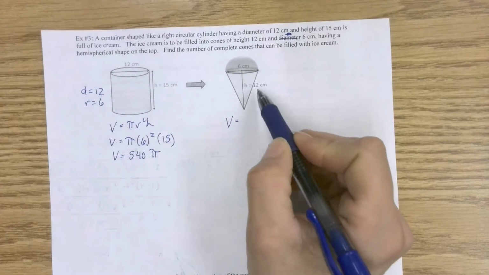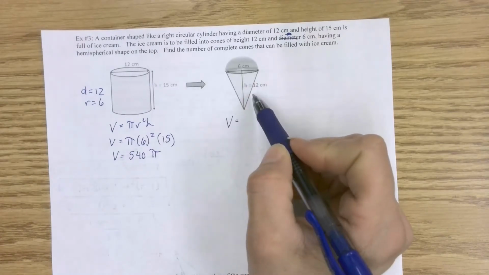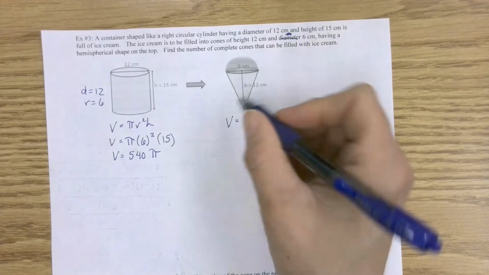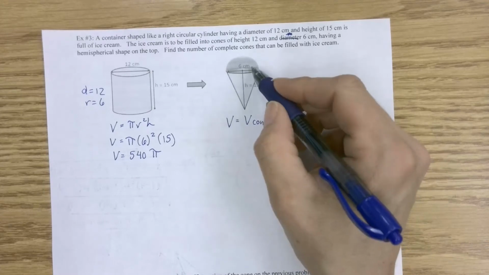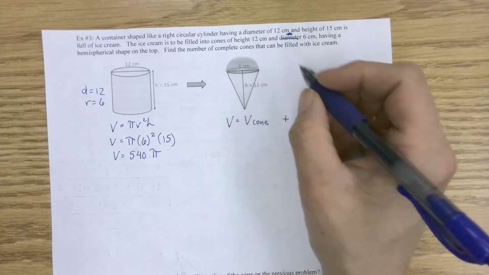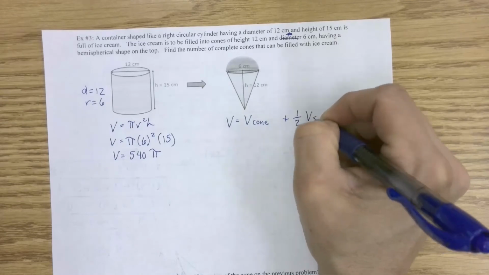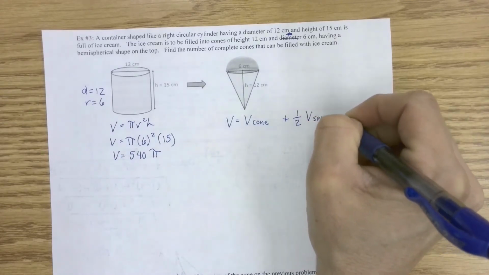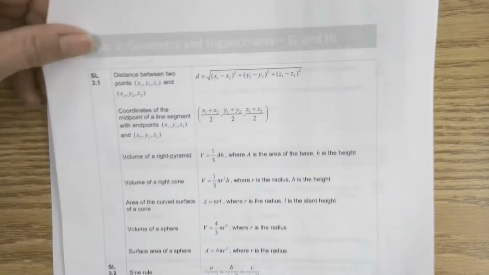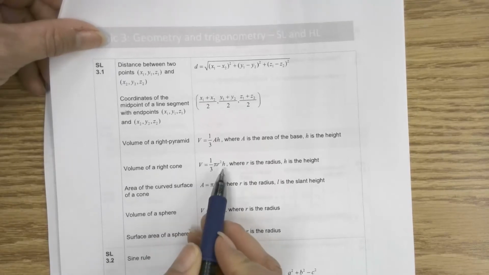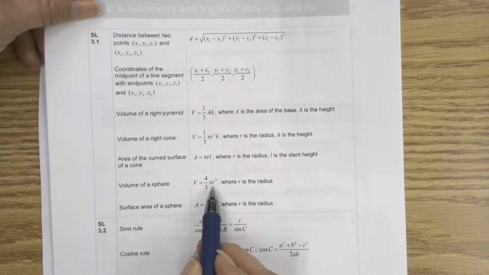Now I want to find the volume of this figure, and this is a combination of two figures. The bottom is the volume of the cone, and then it's the volume of a sphere, but it's only half of the sphere. So I'm going to say half of the volume of a sphere. And I'm going to go grab those two formulas. We're going to go back to section 3.1. We have volume of a right cone is 1/3 pi r squared h, and we have volume of a sphere is 4/3 pi r cubed. So we're going to include those here.